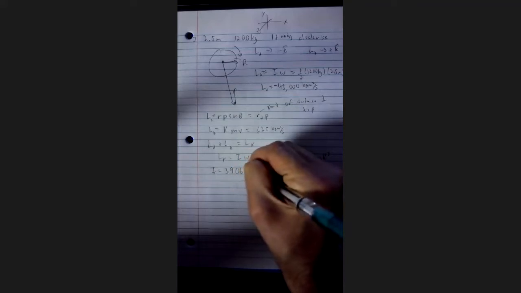Our moment of inertia is the moment of inertia of the disk plus the moment of inertia of our point mass, which is our kid located at the radius. If we calculate that, it's 3,906 kilogram meters squared.